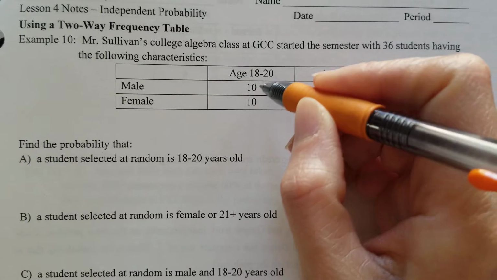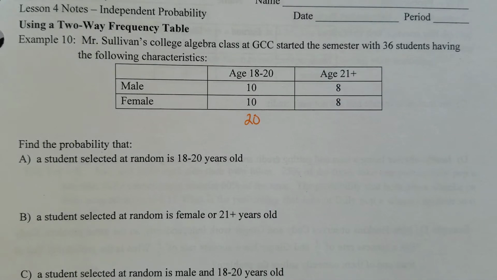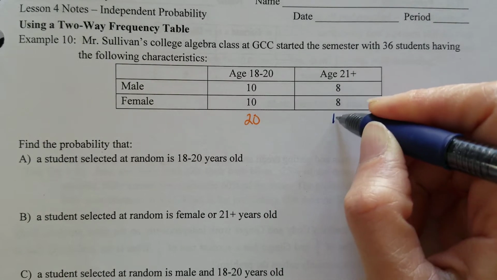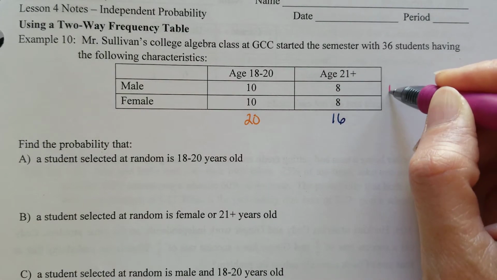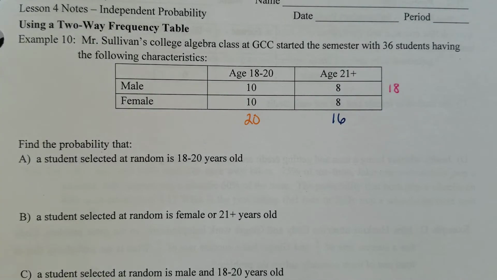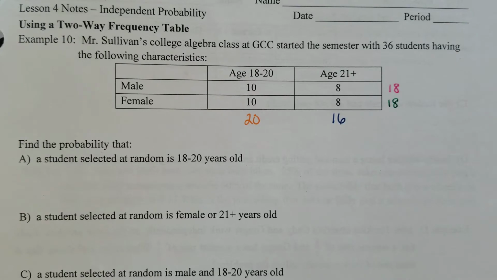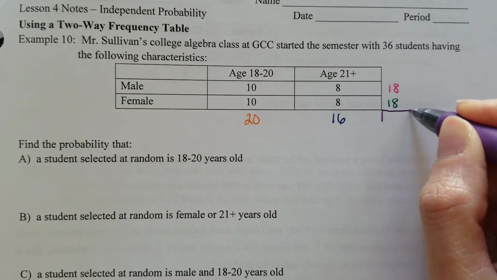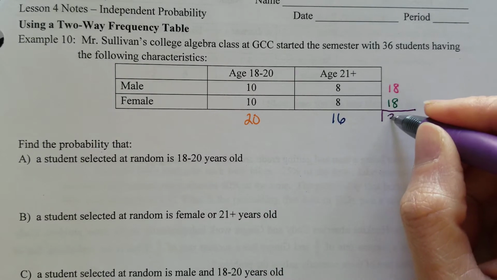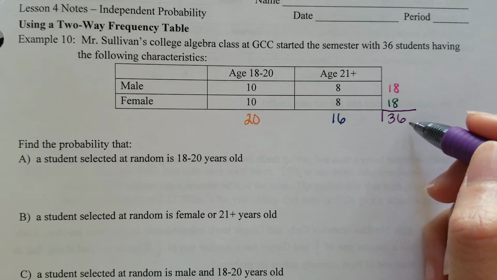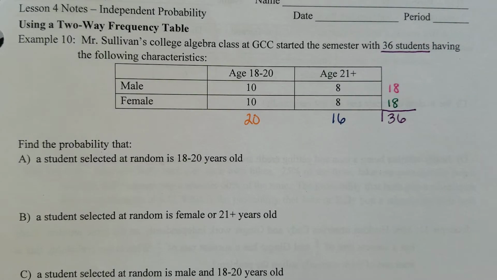grand total. So we have 20 students who are between 18 and 20 years old. We have 16 students who are 21 and older. We have 18 male students. And we have 18 female students. Remember that the total should be the same whether you add down 18 plus 18 or across 20 plus 16, and those do both add up to 36. And that's confirmed. Up here it tells us that he has 36 students in his class. So we know we're on the right track.